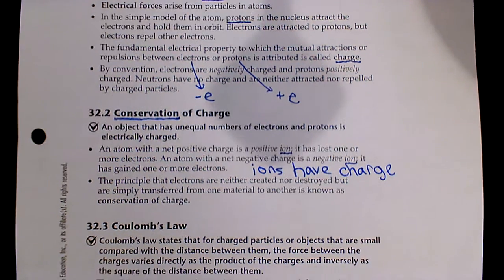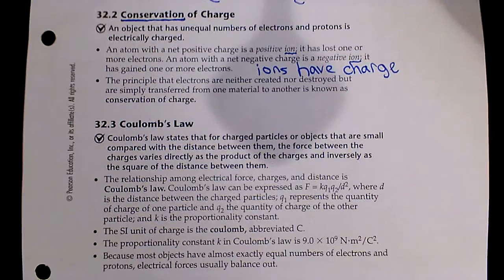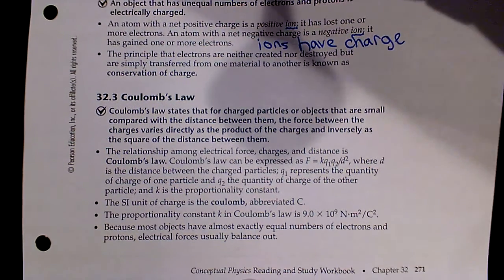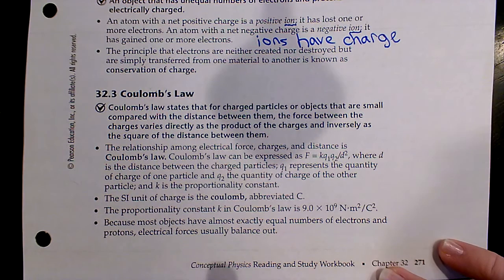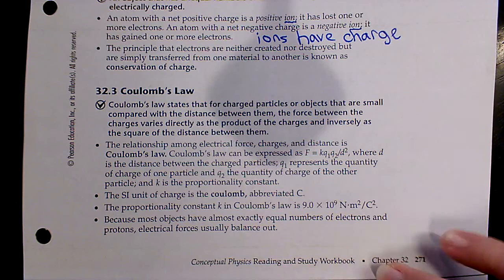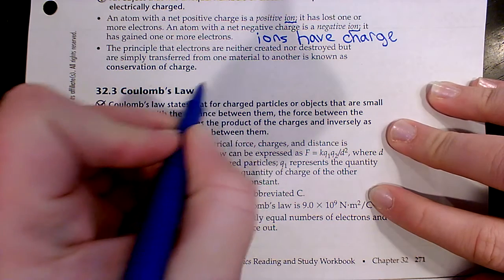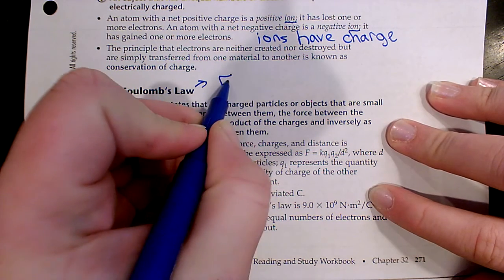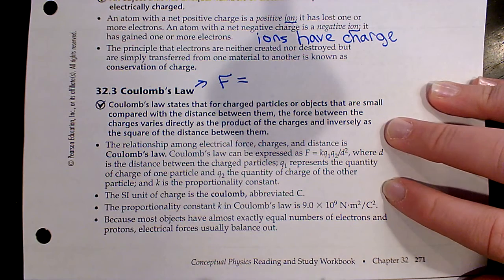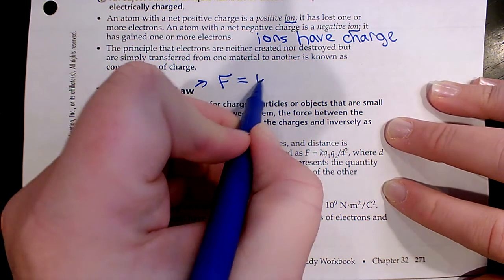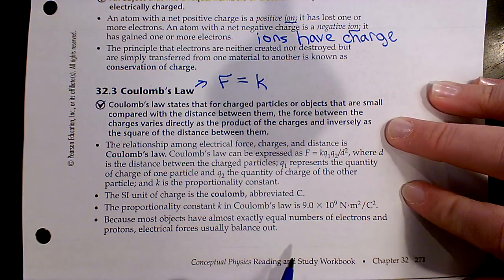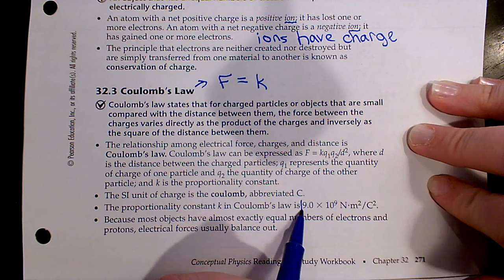Now what do we do with this information? We're in physics, so we always have to have a little fun and do some math with it. Our math is Coulomb's law, and I don't particularly like the way it's written here, so I'm going to rewrite it up here. The force between two things equals k, which is a constant.